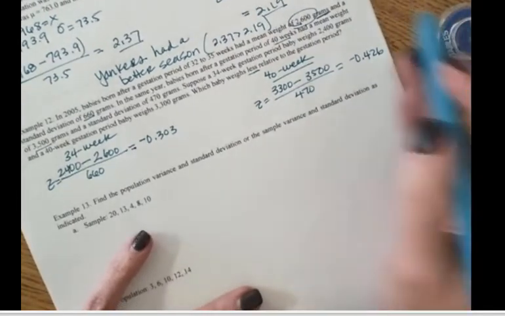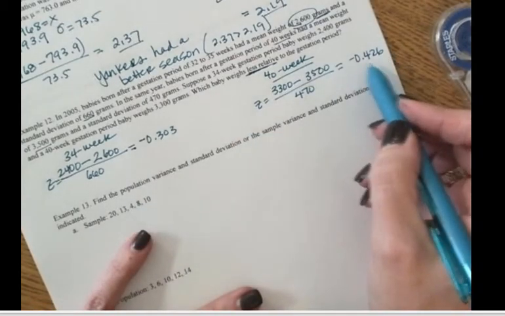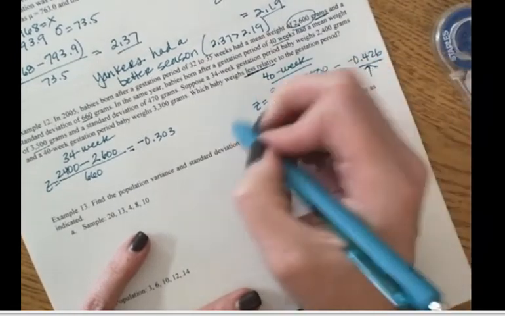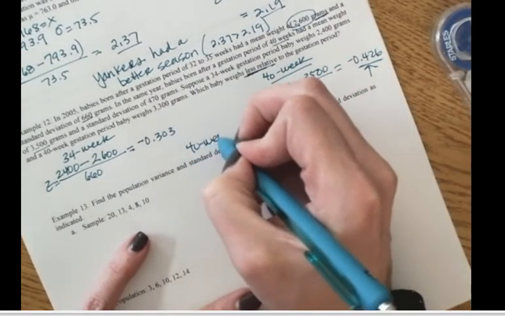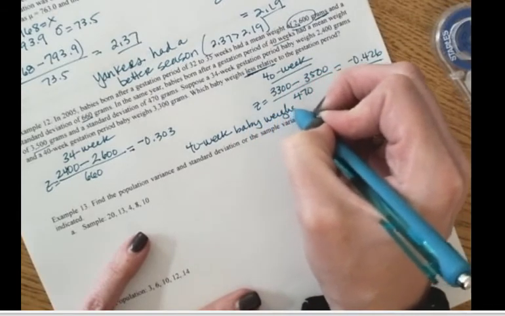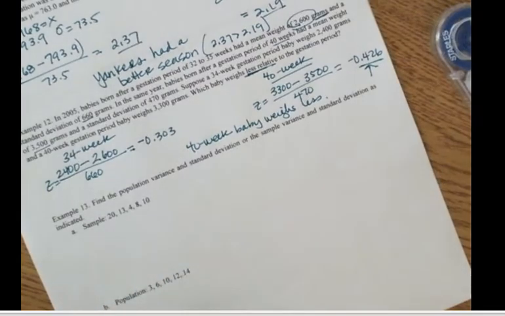Okay, so which one weighs less relative to the gestation period? Well, think about it. Which one's a smaller number? Well, this one. That's a smaller number. So the 40-week baby weighs less. All right? There you go.